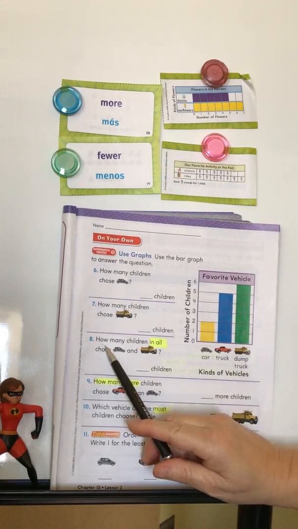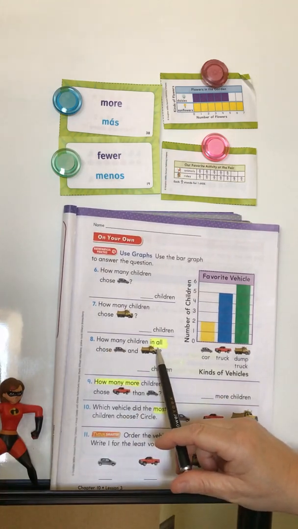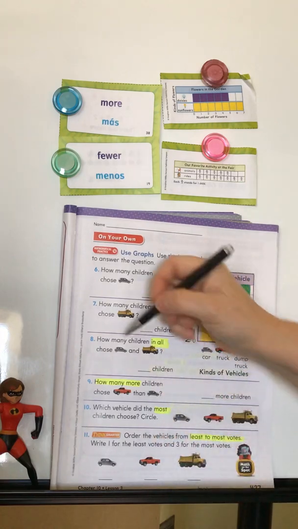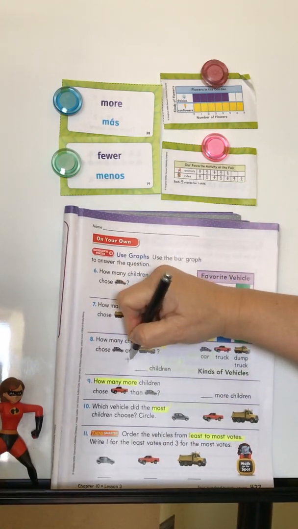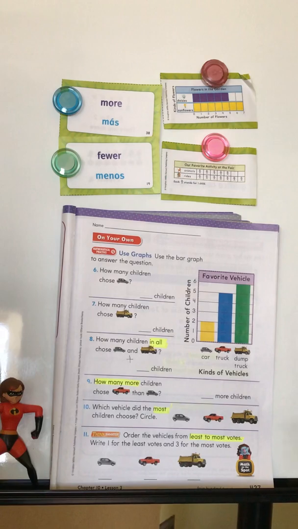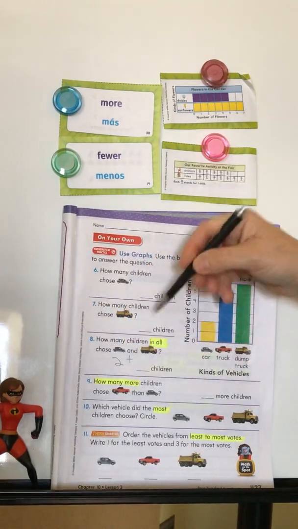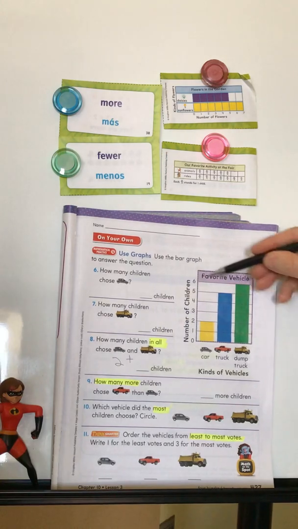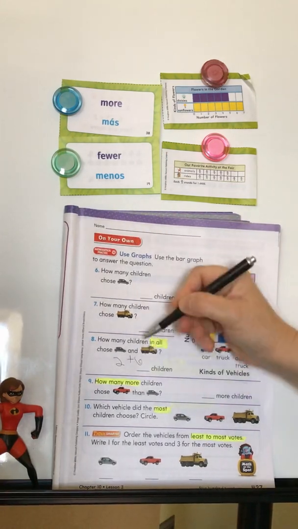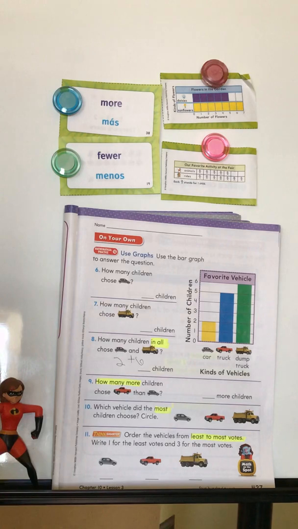Number 8 says, how many children in all? We know that in all means we're going to add. So and means add. Let's put your plus sign on there. So car, go and find the number, is 2 votes. Dump truck had 6 votes. So add that together and write your answer.